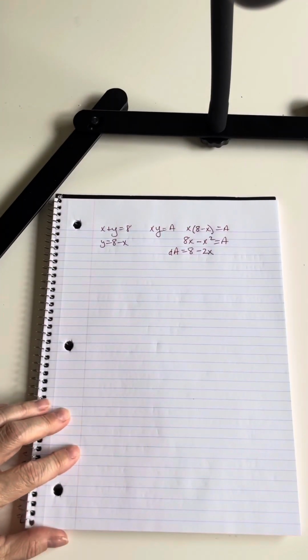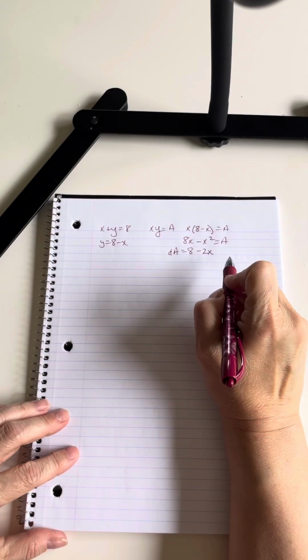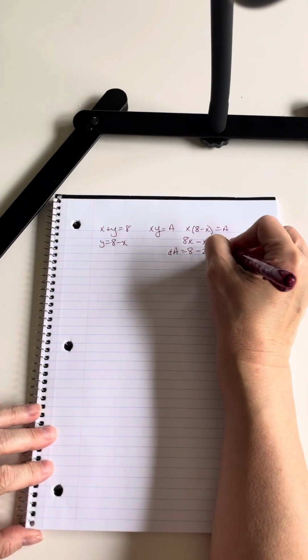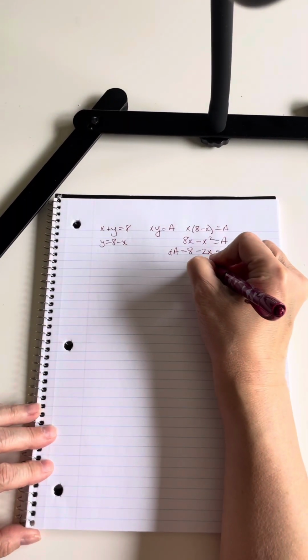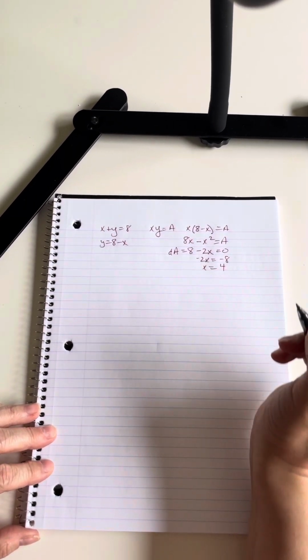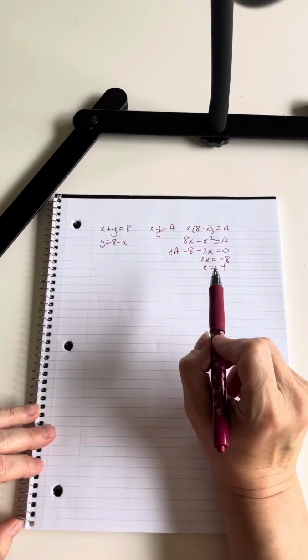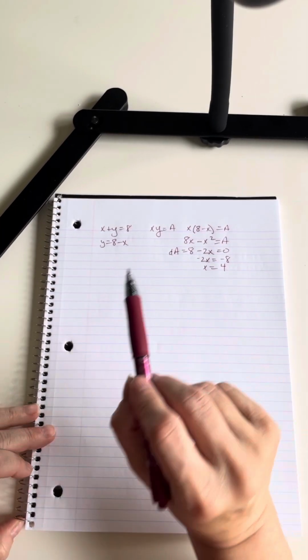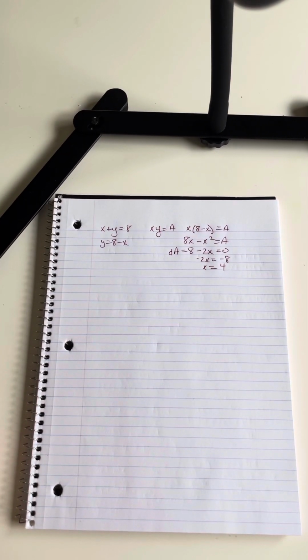Second derivative takes me to -2, which means it is the max value. That's confirmed. Then set this equal to 0 to solve. So -2x equals -8, x equals 4. And then plug your 4 back in. 8 minus 4 is 4. 4 times 4 is 16.